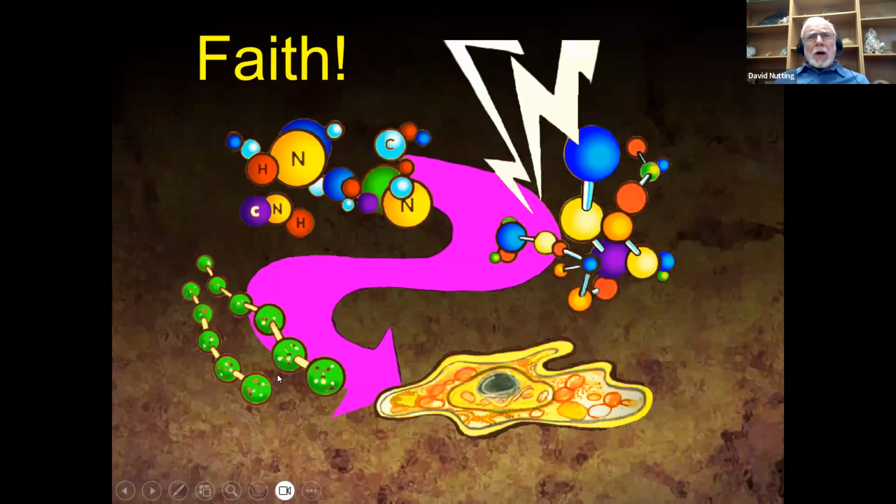If you get it in the wrong order, or if you get the wrong amino acid, it could be lethal. It's not going to be a working protein. So basically, it's a faith statement to think that lightning hitting these chemicals, and these chemicals are going to line up in exactly the right order to make a working protein. Yeah, it's a lot of faith.